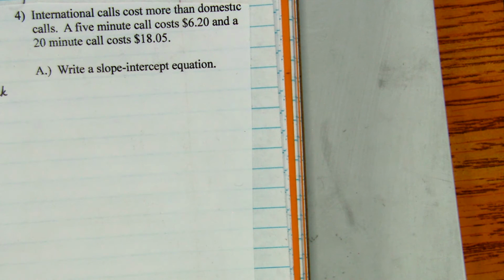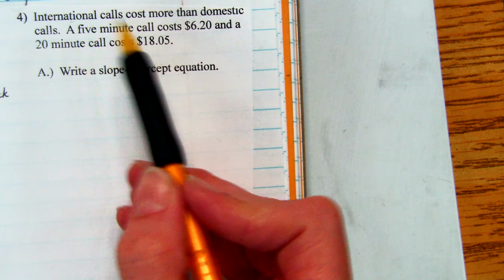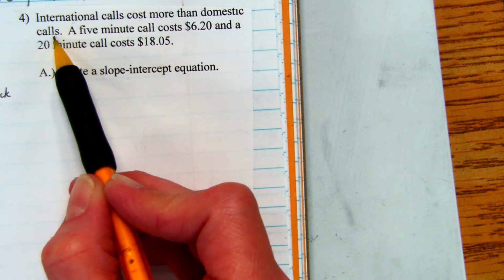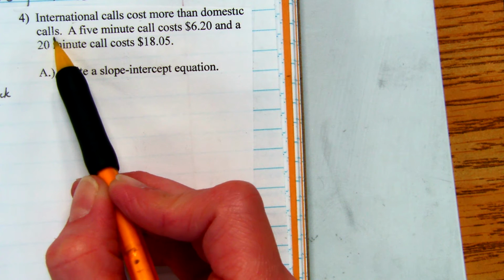So international calls cost more than domestic calls. If you're calling London or Tokyo, it's going to cost you a whole lot more.